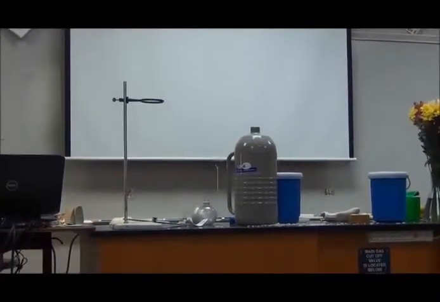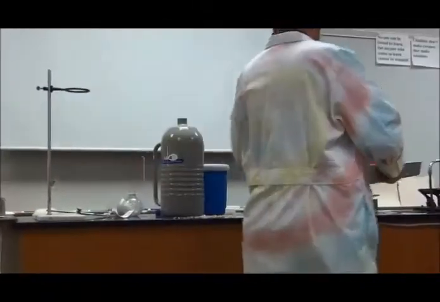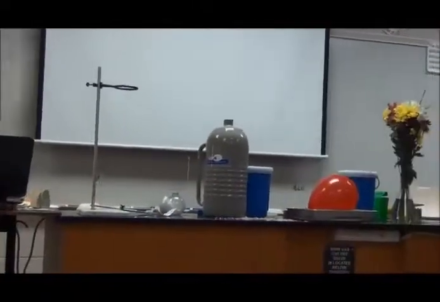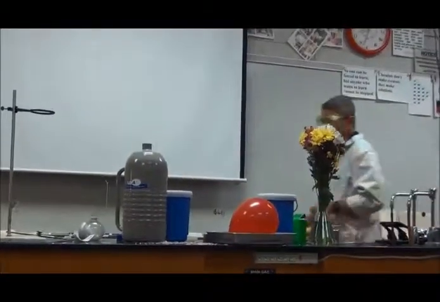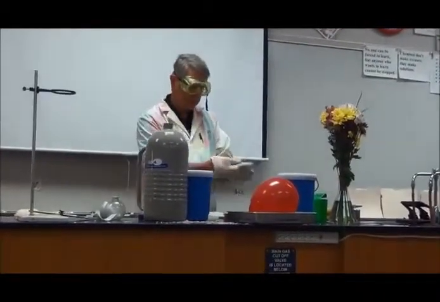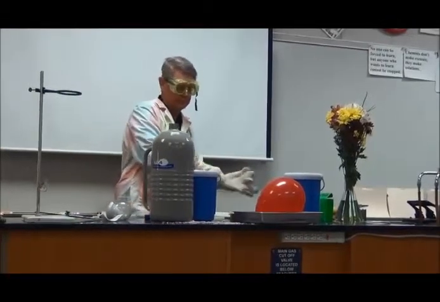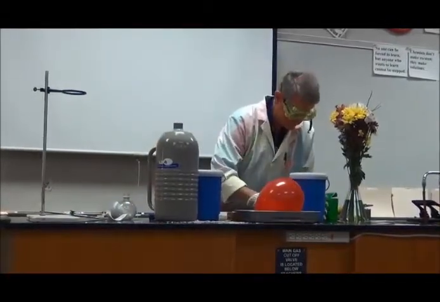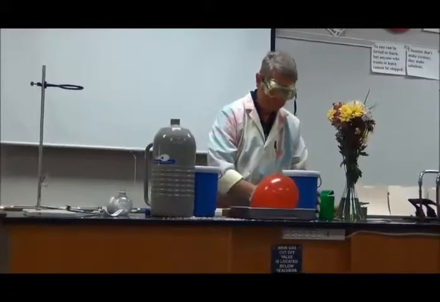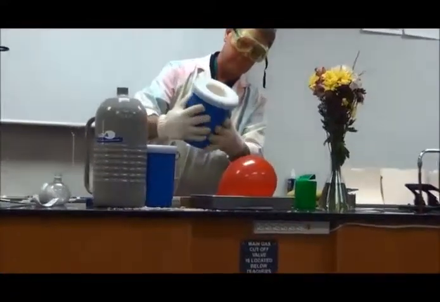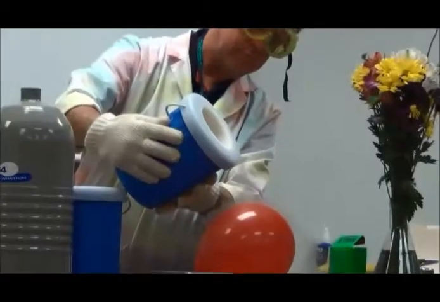All right, let's see how cold this stuff really is. Is it going to make the balloon pop? You think? It's really cold. What do you think the balloon's going to do? It'll get small. Because the pressure will decrease, which will make the volume decrease. Chemistry.